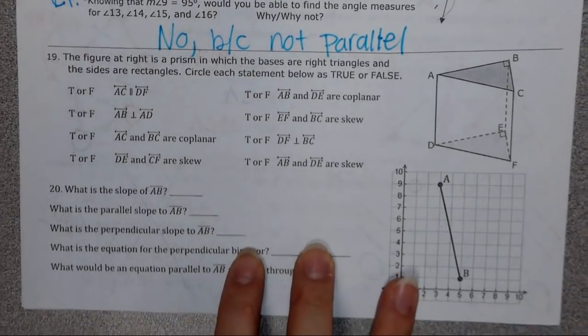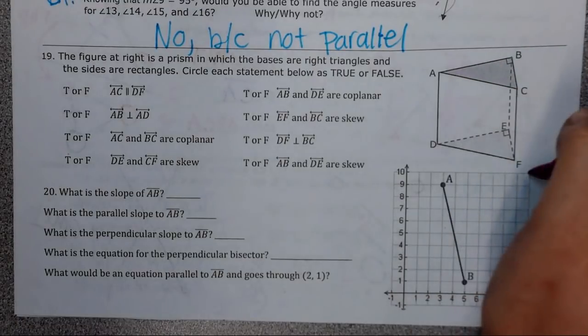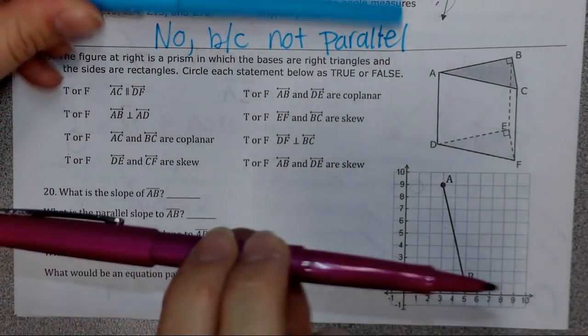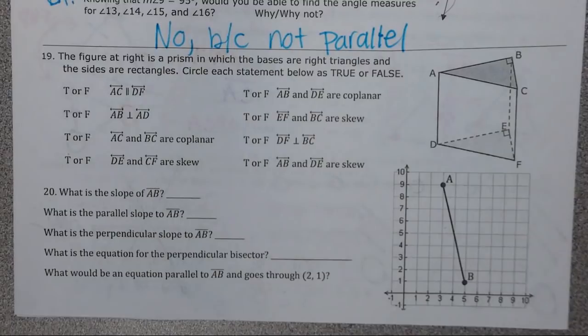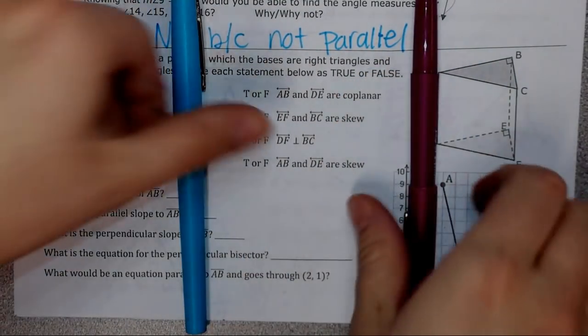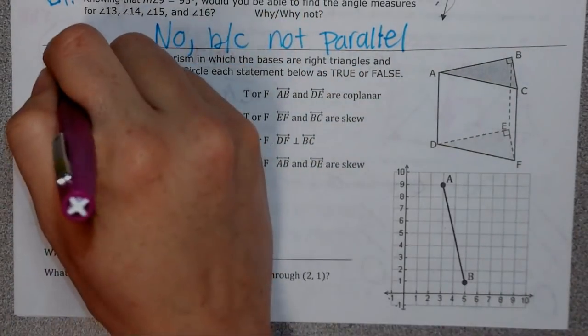Number 19. So it says the figure to the right is a prism, and we're trying to determine what's true and false. So first, it says AC is parallel to DF. When you're looking for parallel lines, as long as the lines are going the same direction, they're parallel. Because any time that you have lines that are going the same direction, there's always a flat surface that could connect them. If I have two lines like this, I could connect them with a rectangle, even if they're going like this or however. So this would be true.